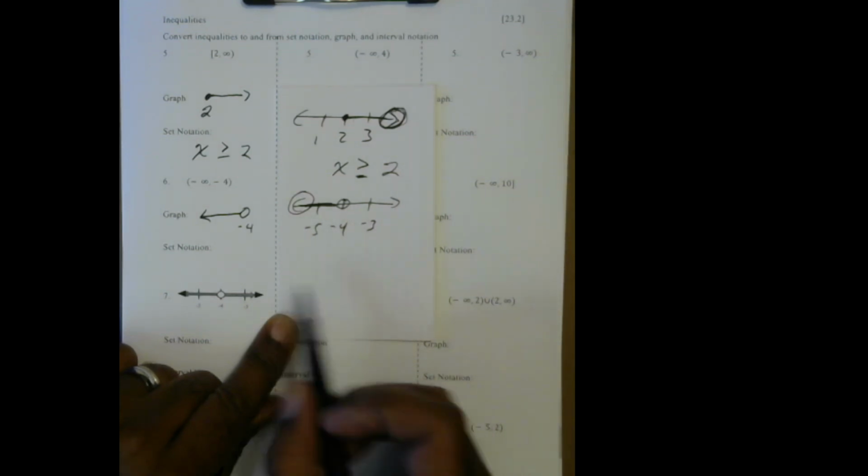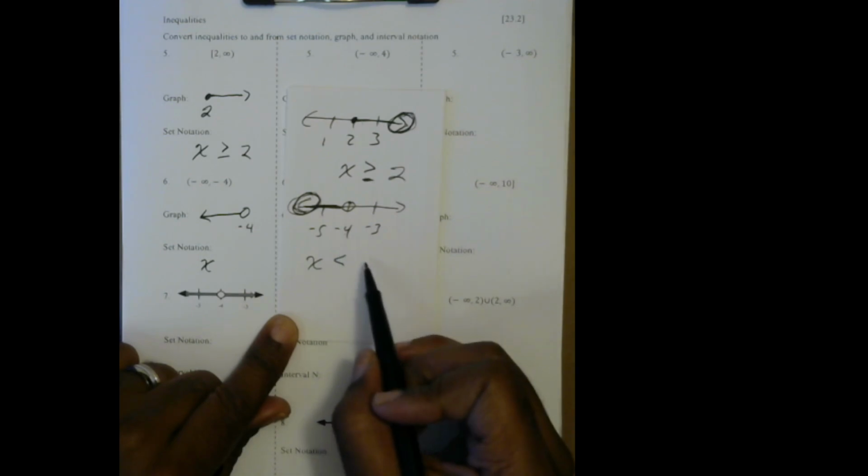Now, set notation. Ask, what is x doing overall? So set notation starts off with x. So start x there. And you see that we're using the left side right here. So we're going to use a less than sign that looks just like this one right here. These two match. And then we'll put the negative 4 in there. Now, we don't need an equals because the 4 is not being used. It's circled. It means not using it. So we won't use an equal sign here. So x is less than negative 4.